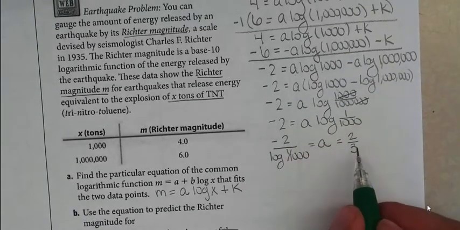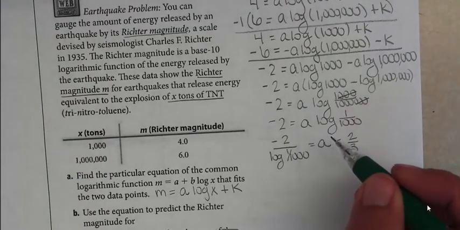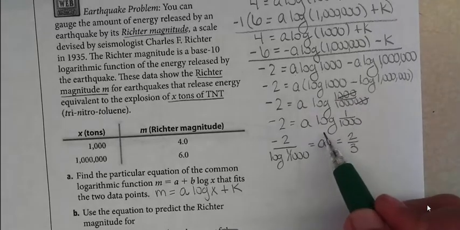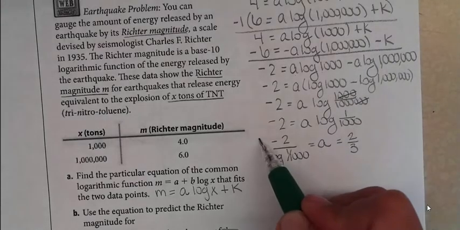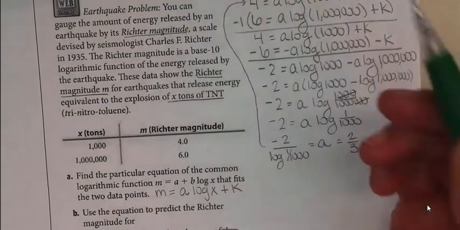Okay, now I'm going to use that, and I'm going to plug it into one of my equations, and I'm going to figure out what k is. So how about if I plug it in? I like to use the smaller number, so I'll plug it into the first one. So I'm going to take this and plug it into my first equation there.